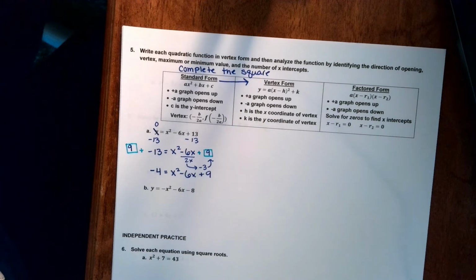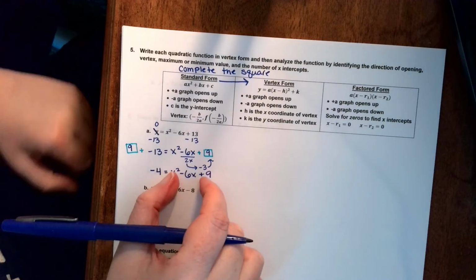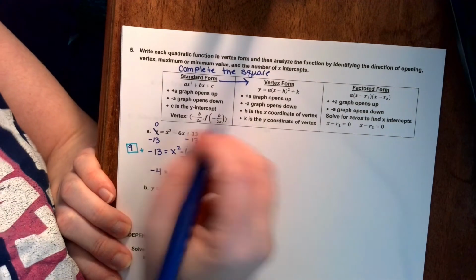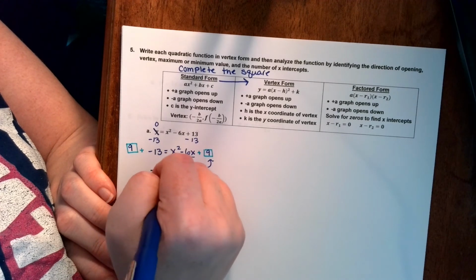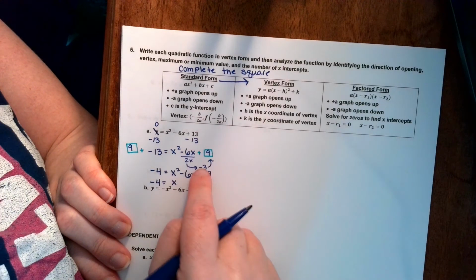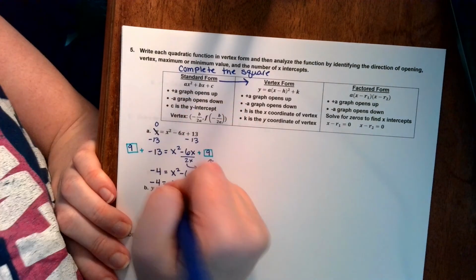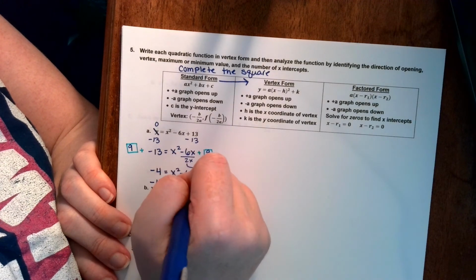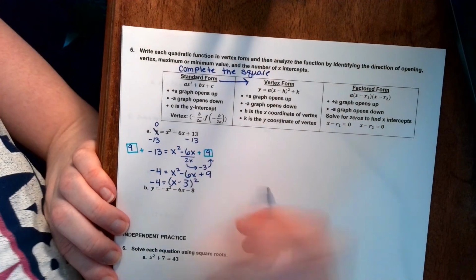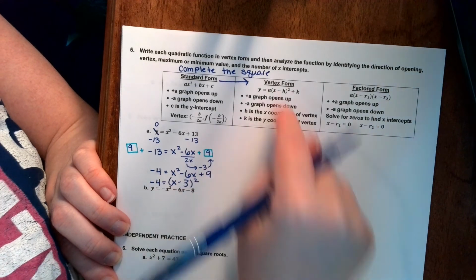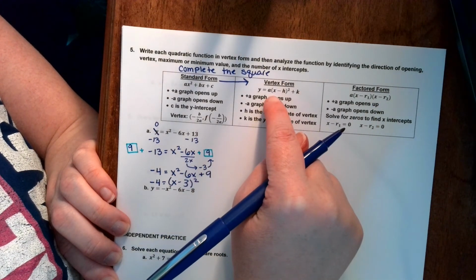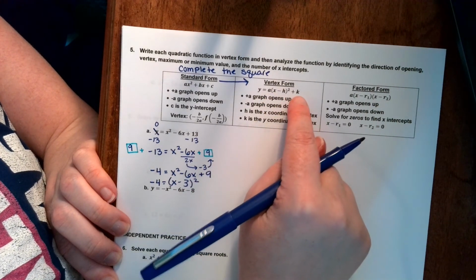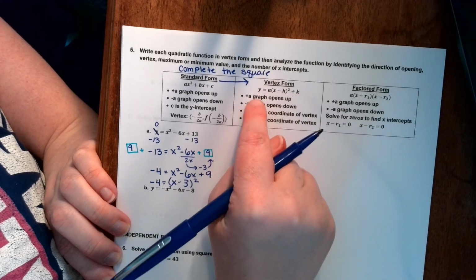Okay, and then remember, the whole point of completing the square is to make this factorable. So this becomes negative 4 equals x minus 3, we take that b, minus 3 squared. Now if you look at vertex form, we should have a k on this side, and we should have y equals.